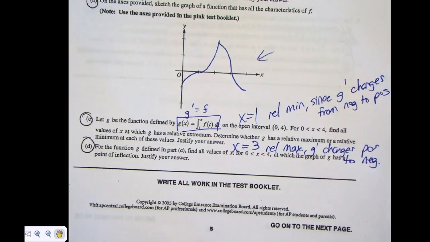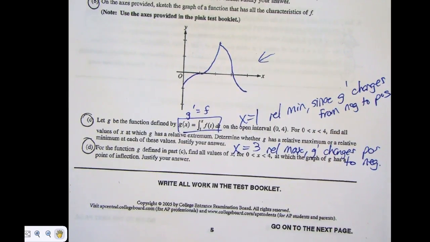Raise your hand if that makes sense to you. Part C. Okay. Part D. Okay. I wasn't trying to single people out. I was trying to get a general overview. Okay. Are there any questions?